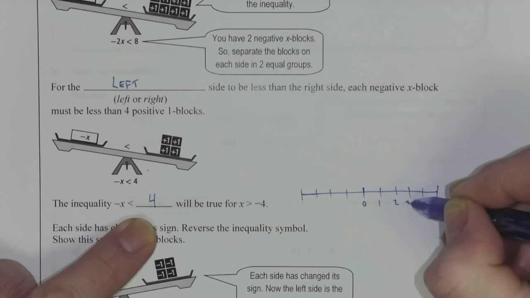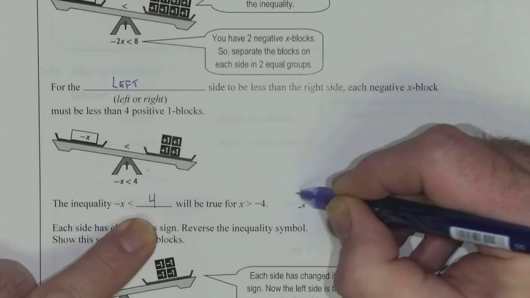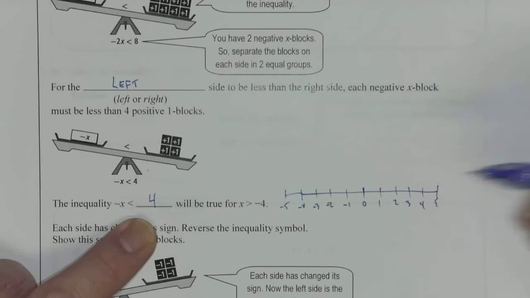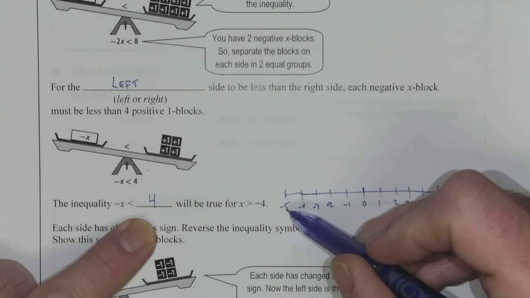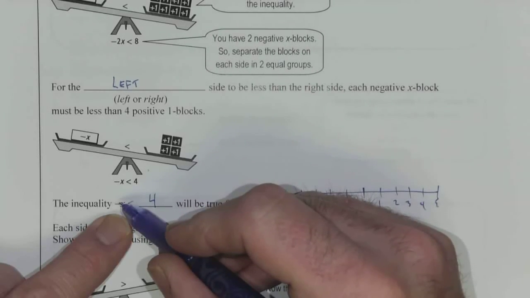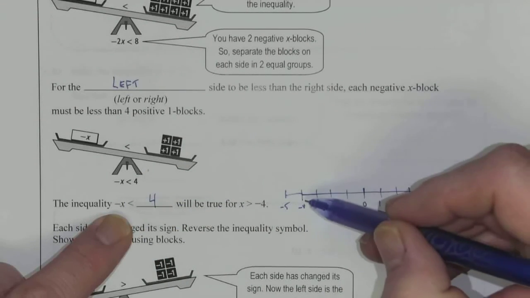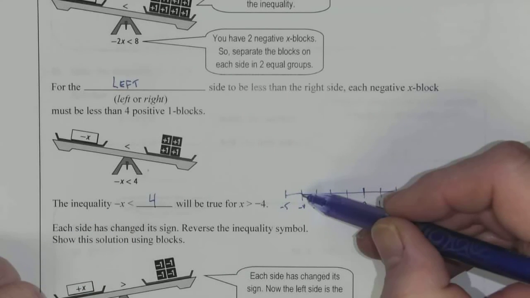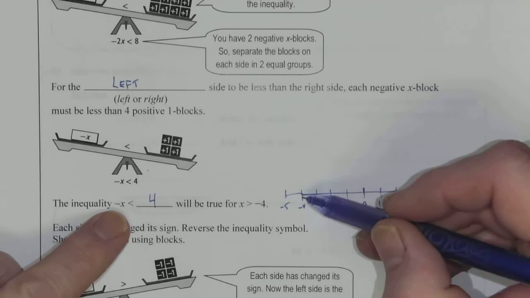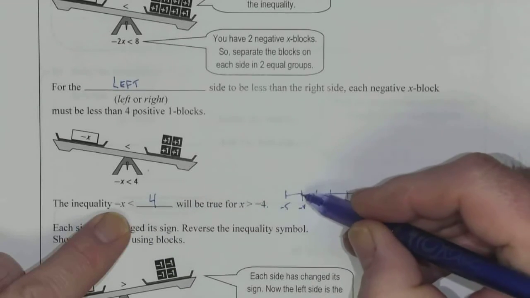So we've got 1, 2, 3, 4, 5. Here we'll go to negative 5 on this side. If x is equal to negative 5, then negative x would become positive 5, which is greater than 4, so that's not true. That won't work. If x is negative 4, then negative x is positive 4. And positive 4 is not less than 4, it's actually equal to, so that value doesn't work either.